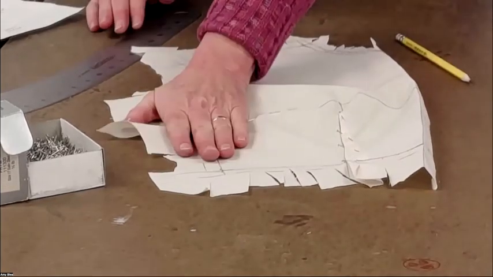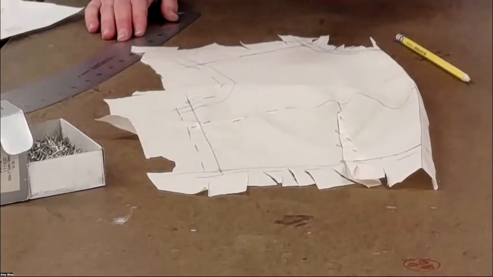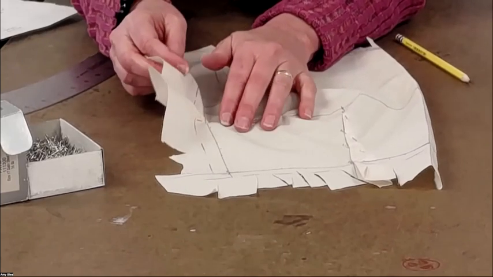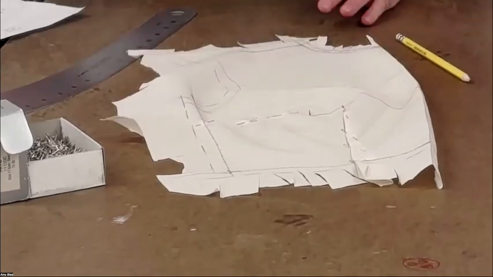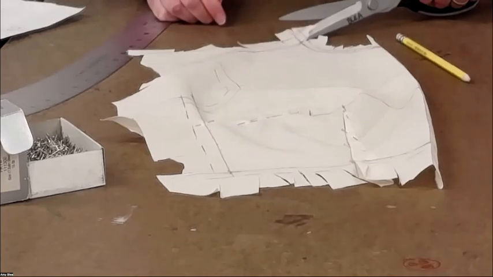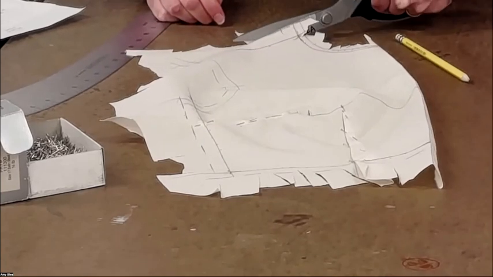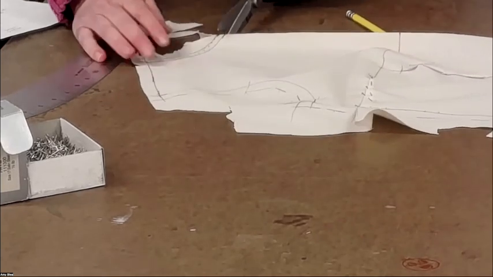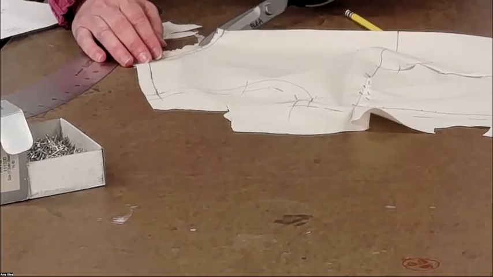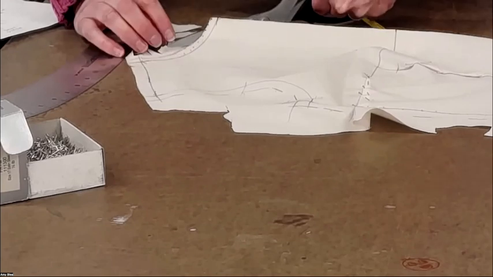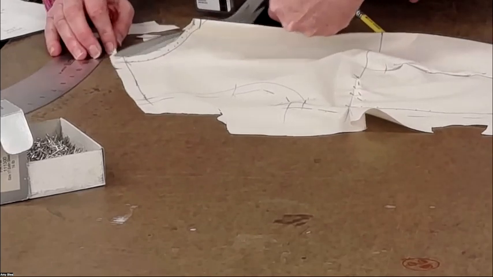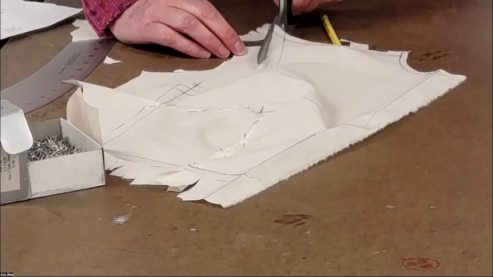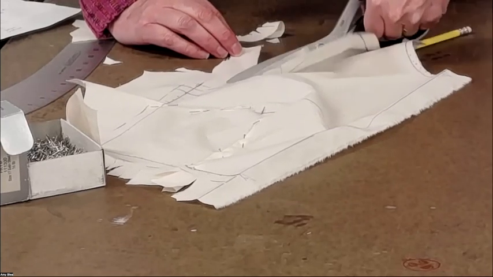And then you can go ahead. We're not gonna cut the side seam, we're gonna leave that because we wanna match this up to the back bodice when we do the back bodice. So leave this, but you can go ahead and cut along your cut line on your shoulder and your neck. Go just like this all the way around. And that's it for now, you guys.